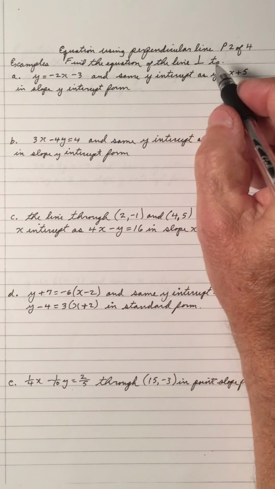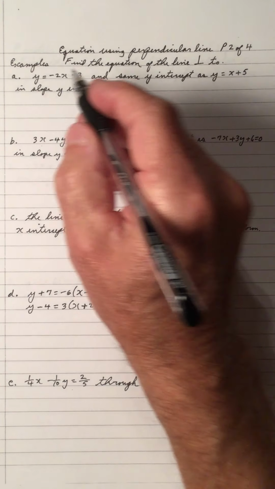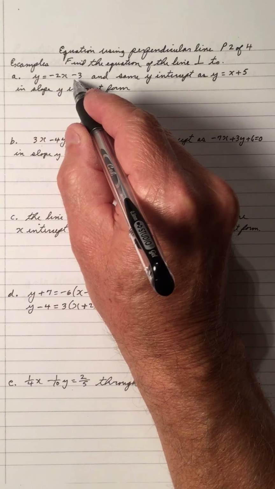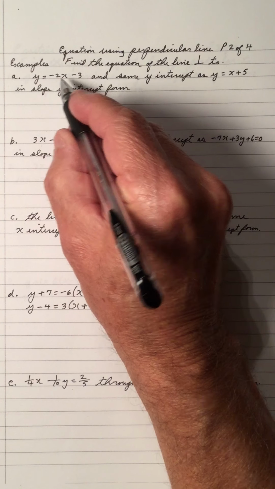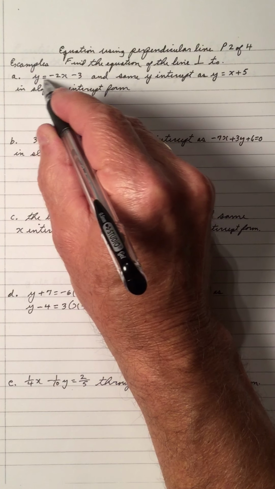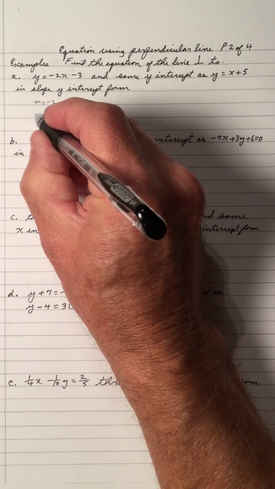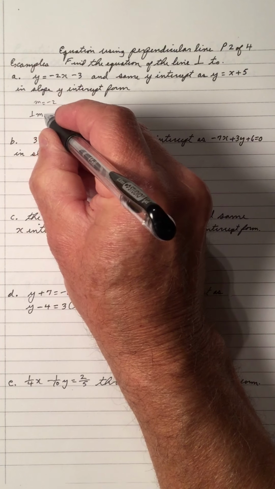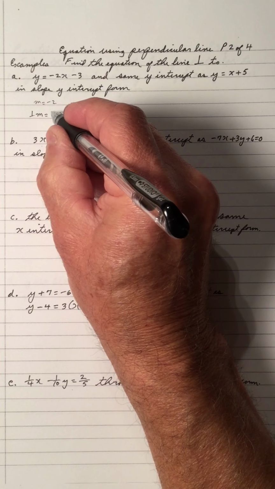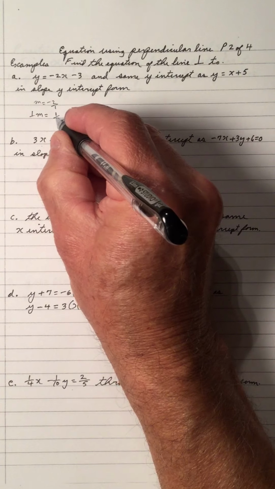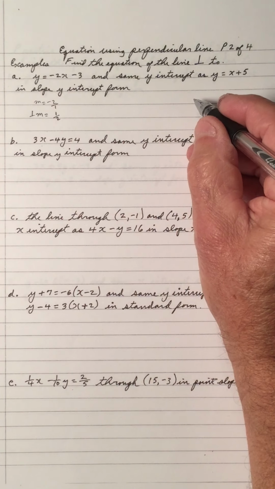Find the equation of a line perpendicular to this line, y equals mx plus b. So the slope of this line right here is -2. So the perpendicular line has a slope of reciprocal, 1/2, and it's positive.